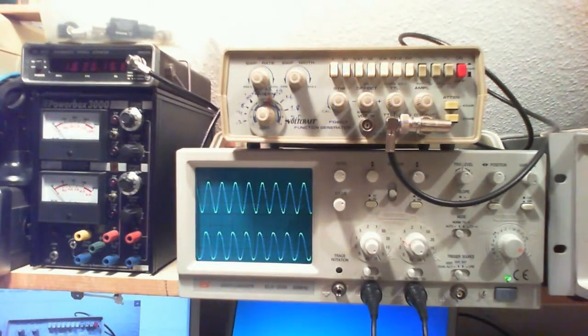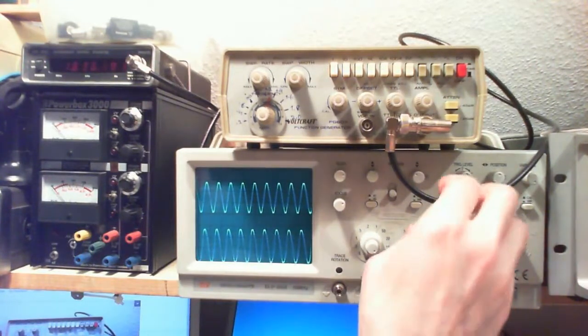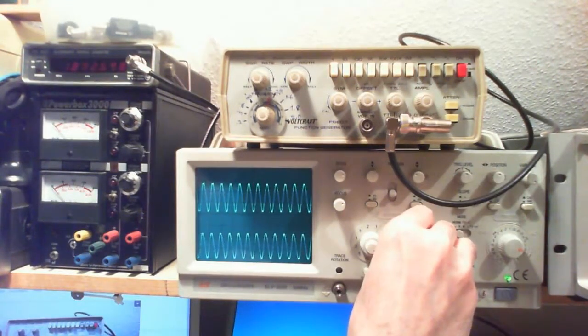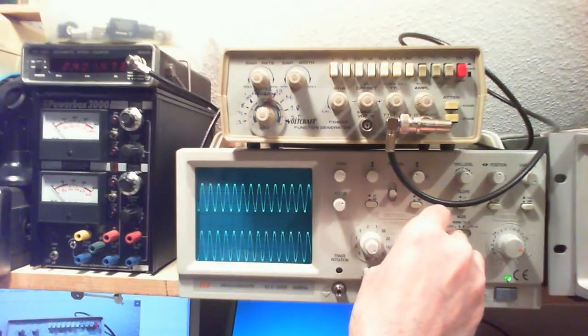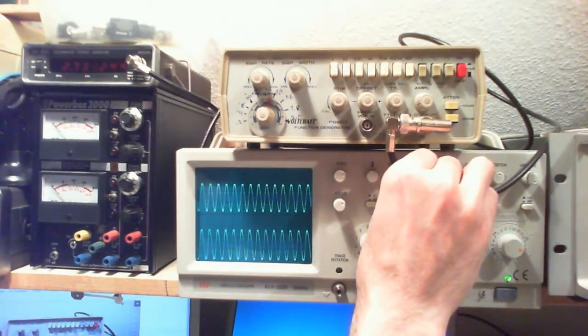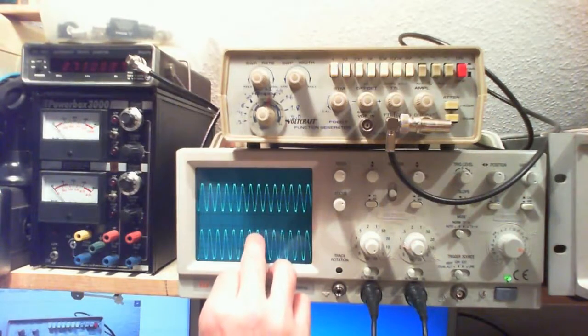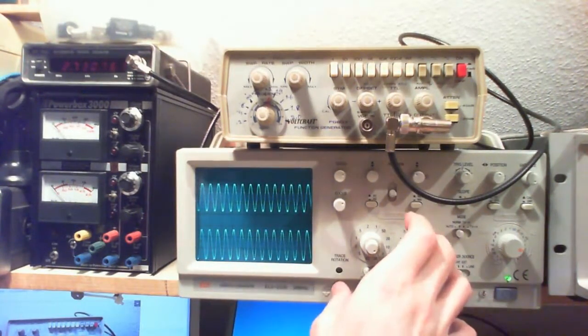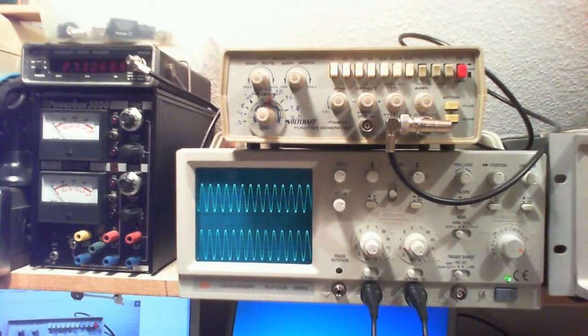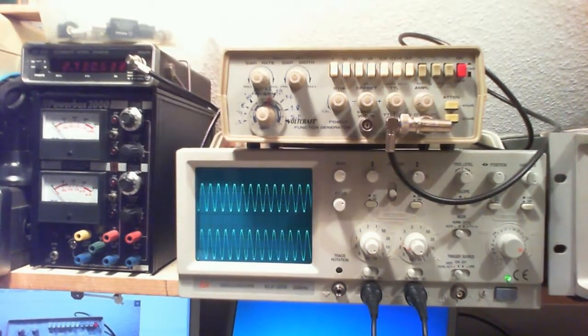If we keep going in this direction, at something about 2.7 megahertz, my output is at 2.7 times 2, which is equal to 5.4 volts.